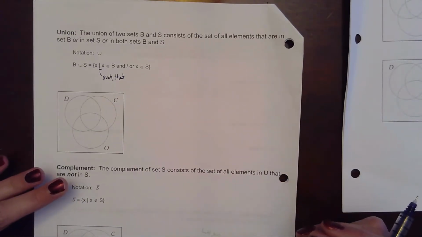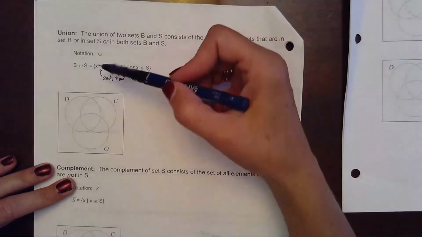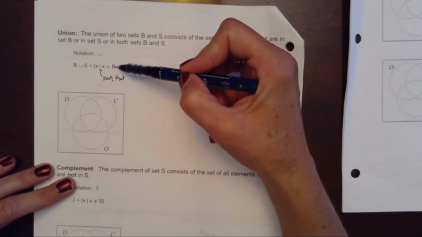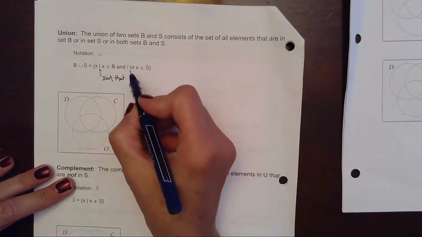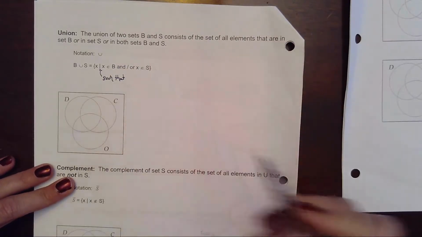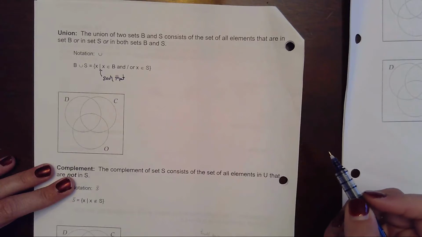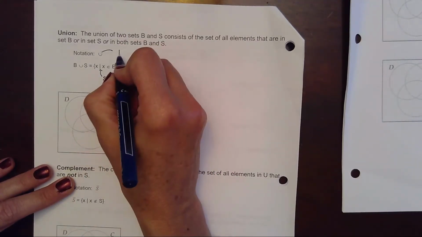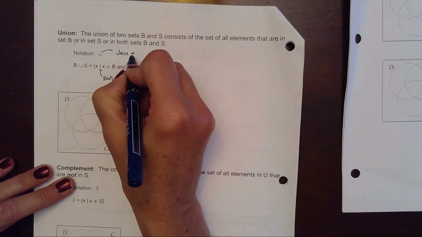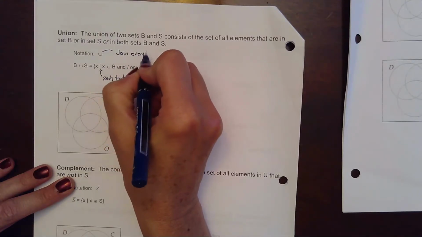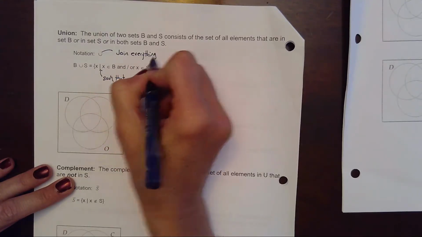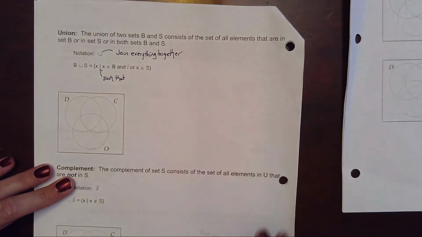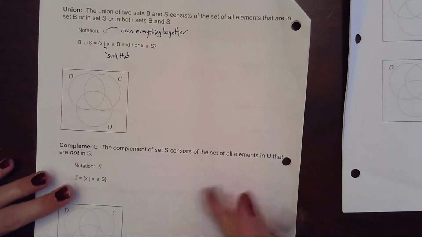on her bed. All right, so these are all the X's such that X is an element of B and or also an element of S. So when you see this sign, it means join everything together. Okay? Join it all together.